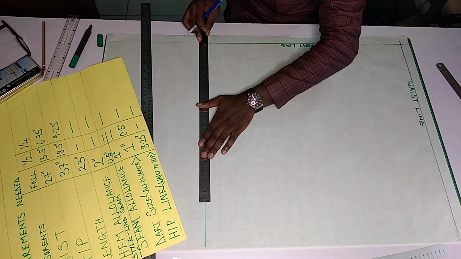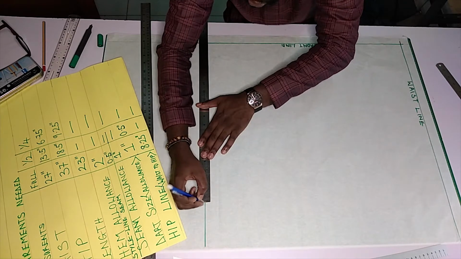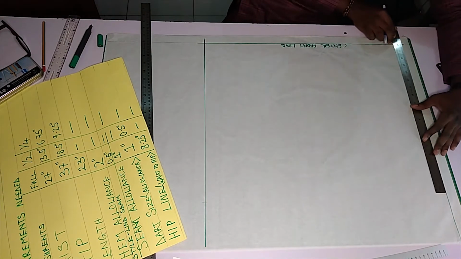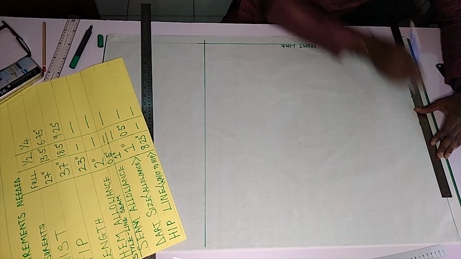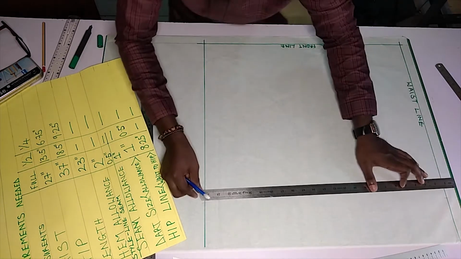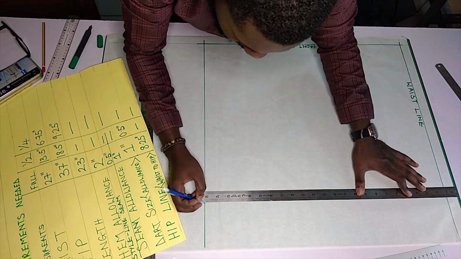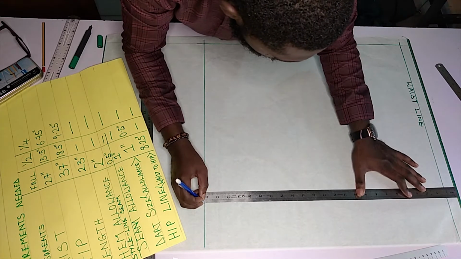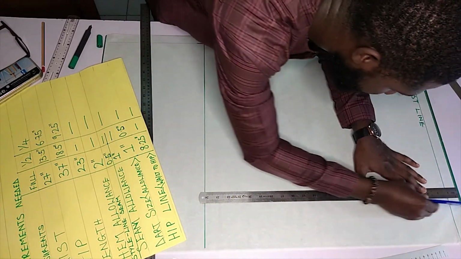So make sure you align your ruler to your center front line, 18.5, just one point there, then come to the top line and mark 18.5 again. Now the reason why we do this is so that we make sure that we are having a straight line. At no point in time should we compromise having a straight line on our pattern.